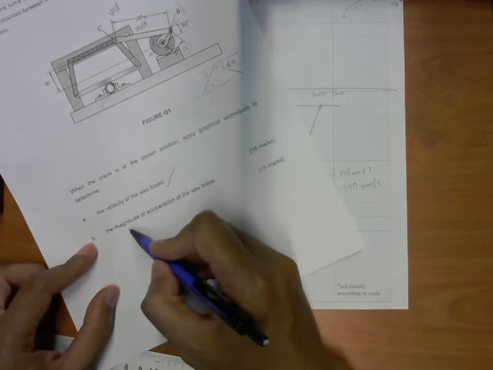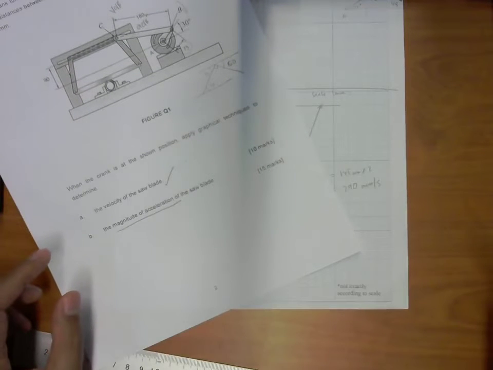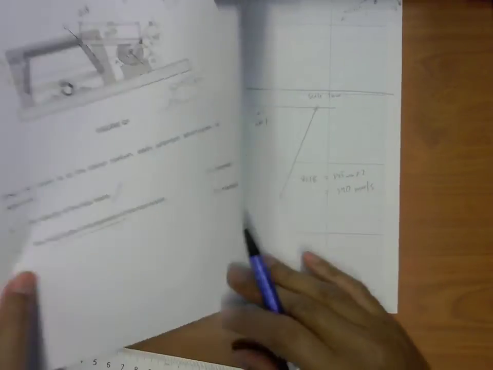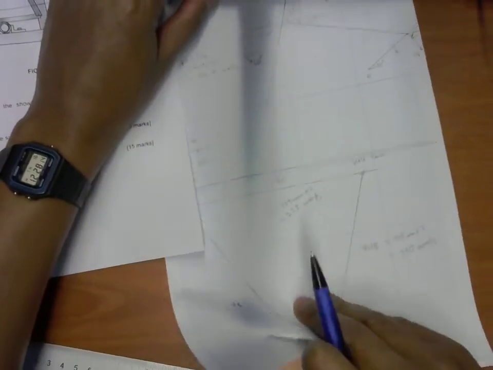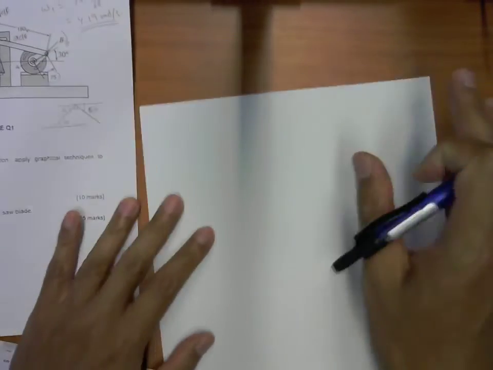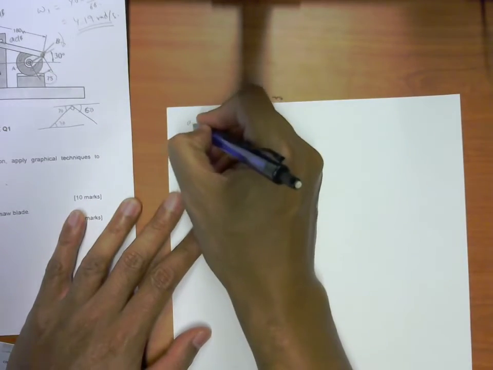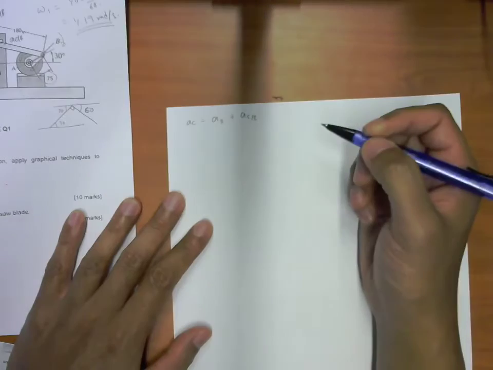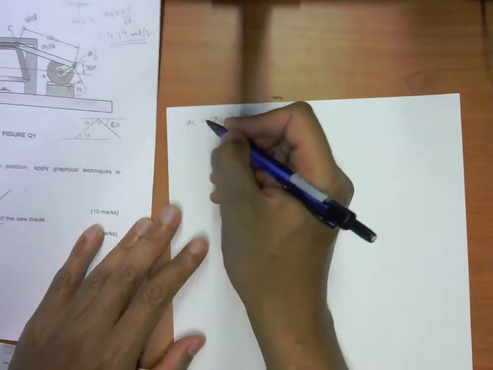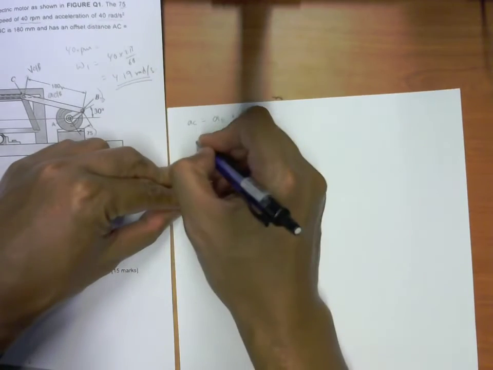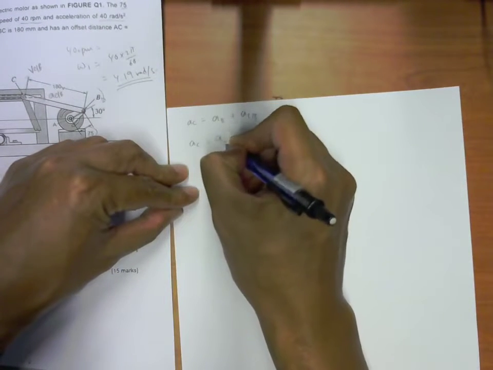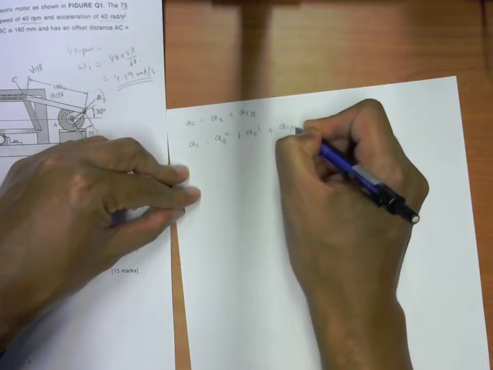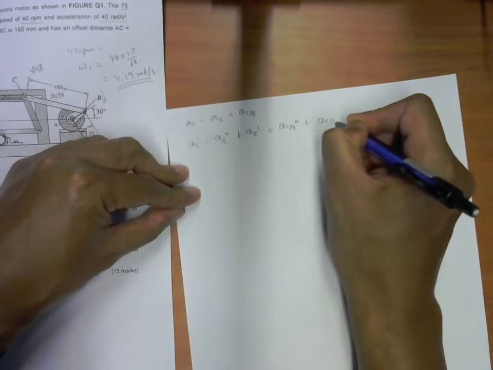Now the second part is the magnitude of acceleration of the blade. So to do that, we need to calculate the acceleration now. Okay, to calculate the acceleration, we know that AC equals to AB plus ACB. And so AC, there's no more component, only AC. Right? So AC equals to ABN plus ABT plus ACBN plus ACBT.